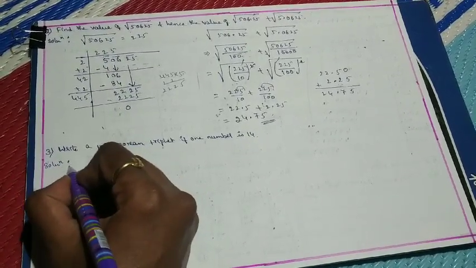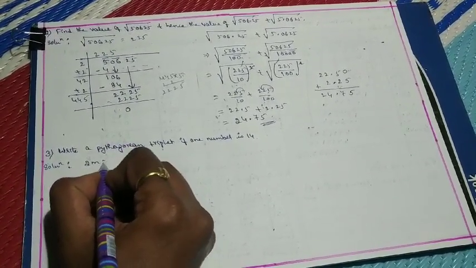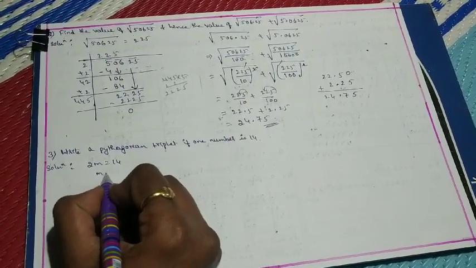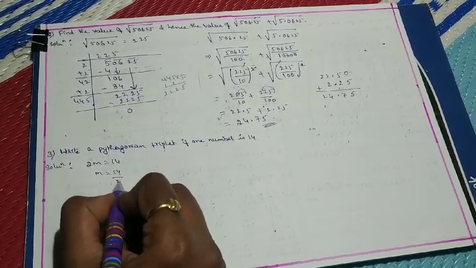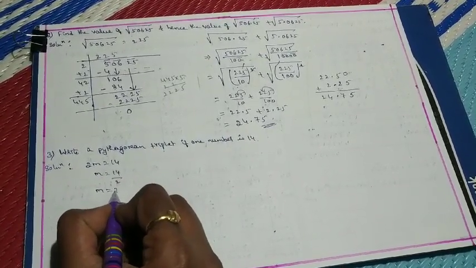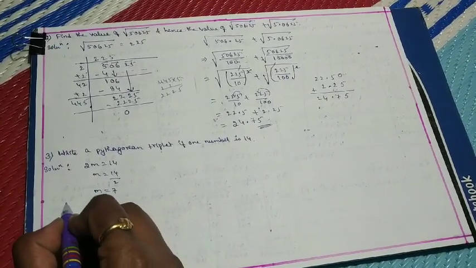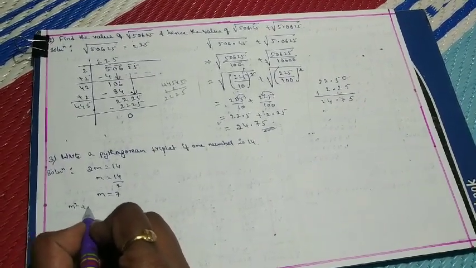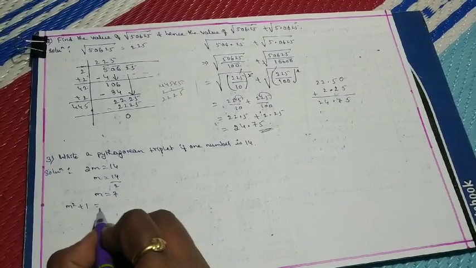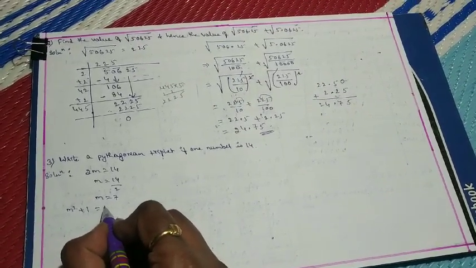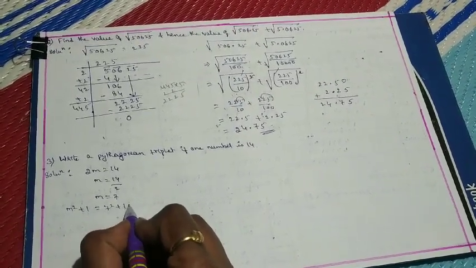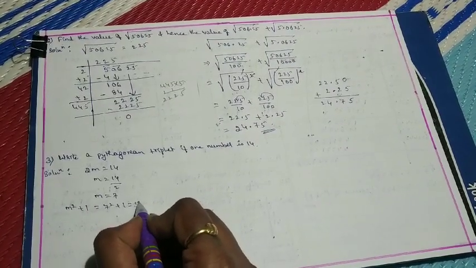that is 2m equal to 14, then m equal to 14 by 2 and m equal to 7. The other 2 more numbers are, one is m square plus 1. It is given in the first worksheet, children, last main. Then 7 square plus 1 equal to 49 plus 1 is 50.